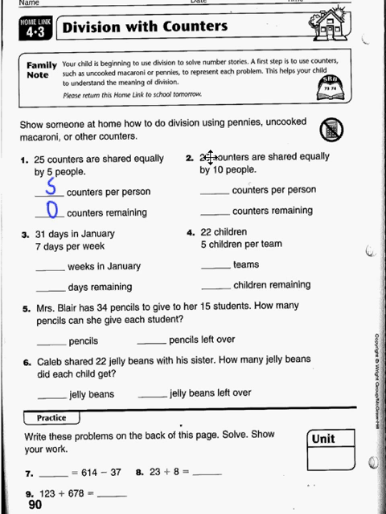In the next one, 25 counters are shared equally by 10 people. So they would make 10 groups, giving each one a counter. And then going through again, now they would each get 2. And then the 10 times 2 is 20. There's 5 left over because you can't separate those 5 counters equally. You do have counters remaining. We talked about leftover. It's another word. It's remainder for leftover, remaining.